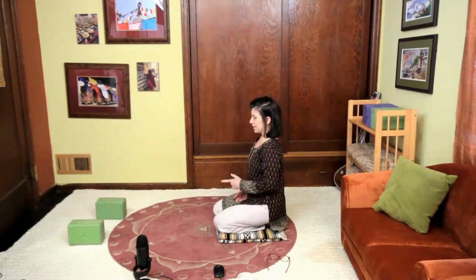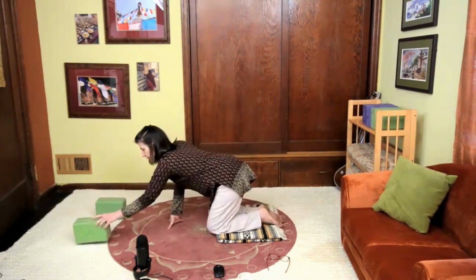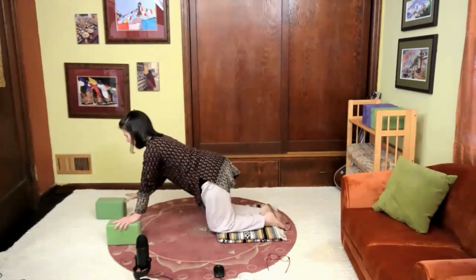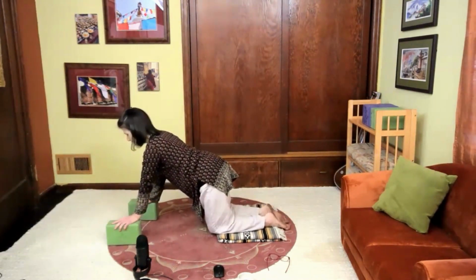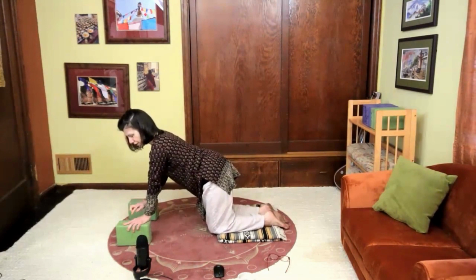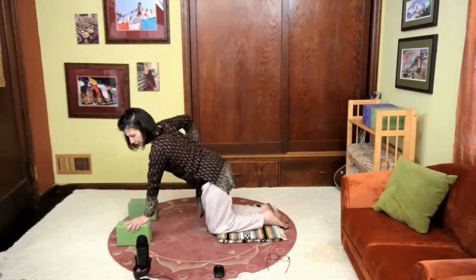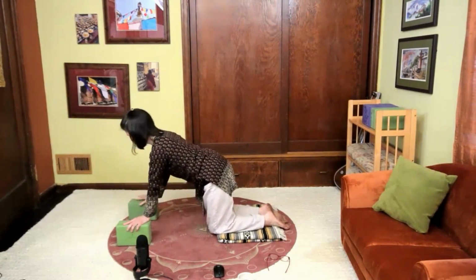Now we're going to add to that experience. So let's put the 2 blocks now for your hands. And I'm going to recommend that you place your hands so that your thumbs are on the insides of the blocks and your index fingers are pointing a little bit on that diagonal. And then the other 3 fingers are on the outside edge of the block there.